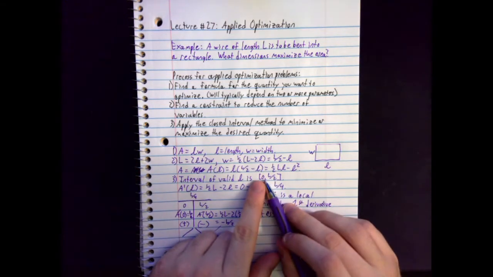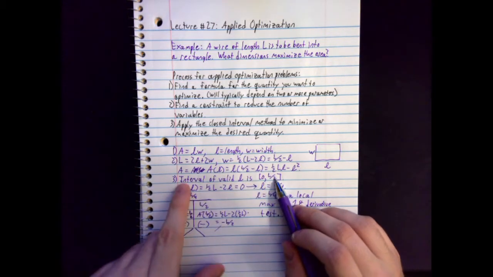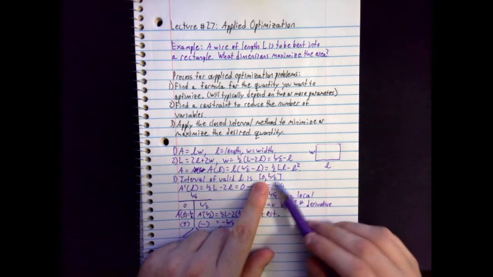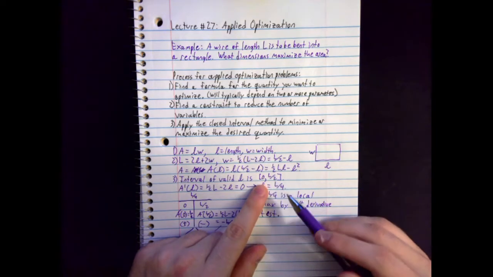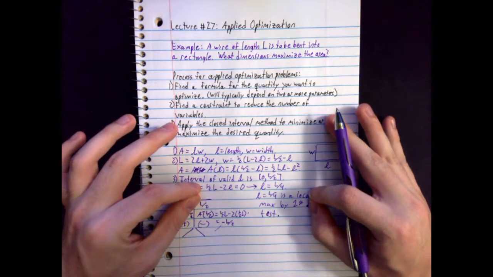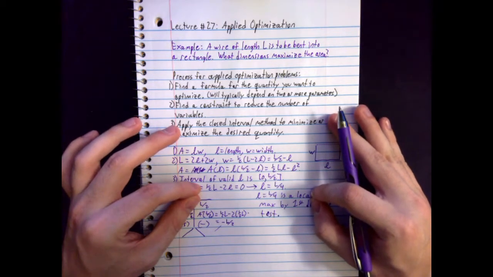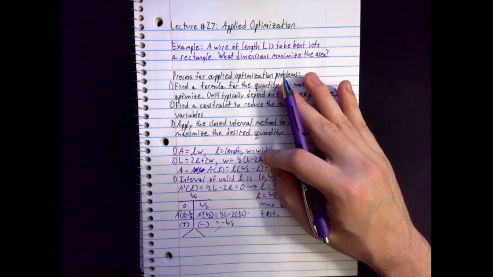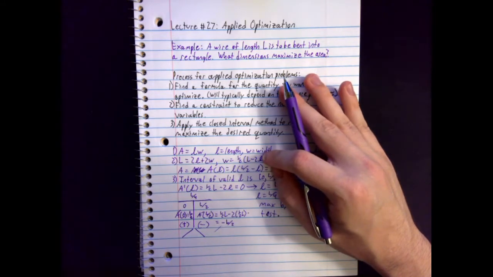And if I plug in my other 2 points just to see what the area is at each of those, you can sort of see the way that we've thought about these, that the area is just going to be 0. You have either the length is completely just half the total length of the wire, or the width is half the total length of the wire. And in either case, the area is going to be 0.